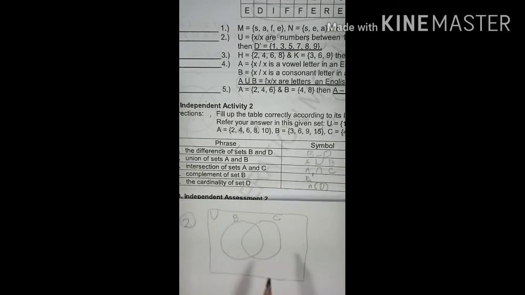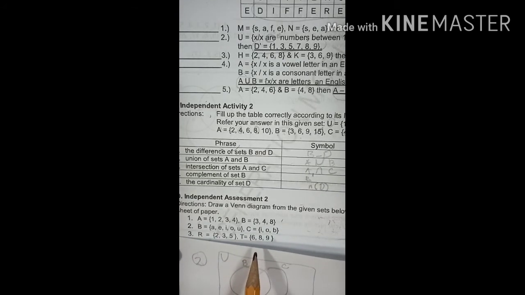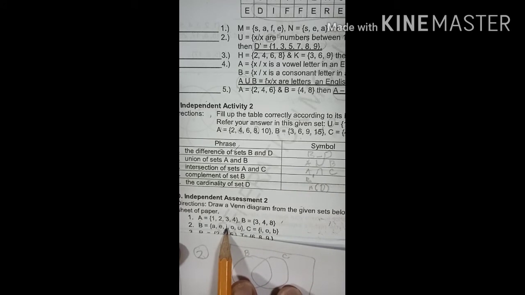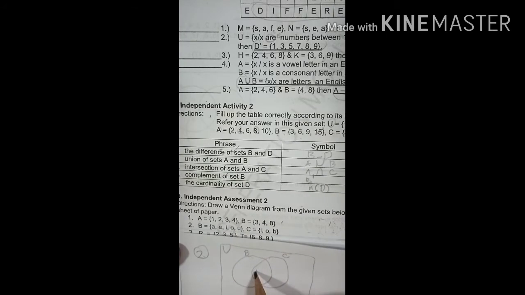And write first their common here, the center. What letters are in common? We have I and O. So I, O here.